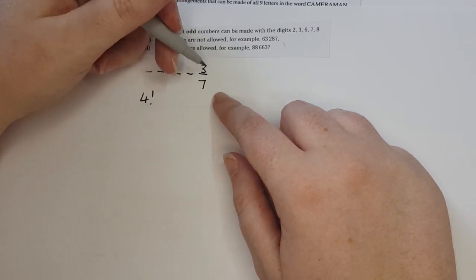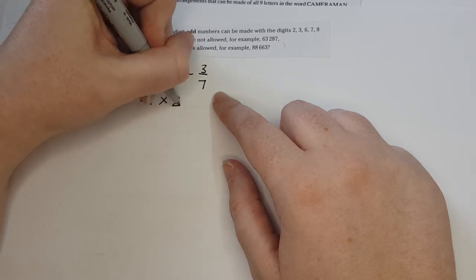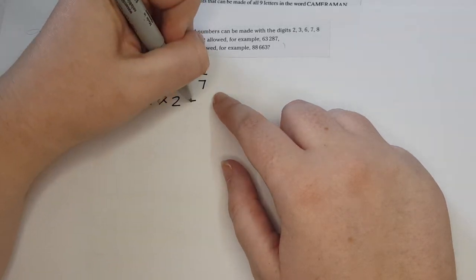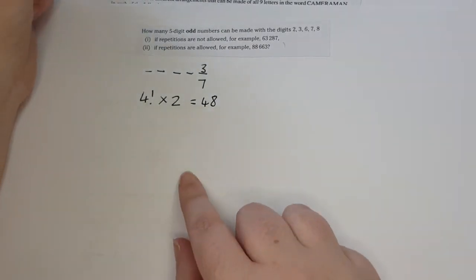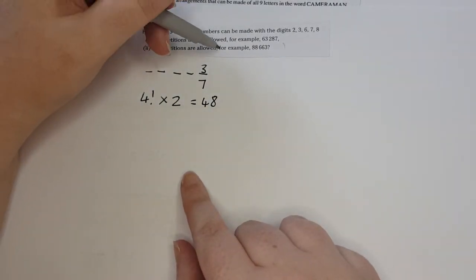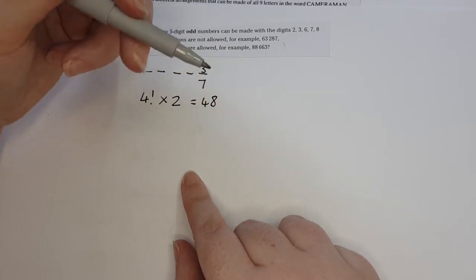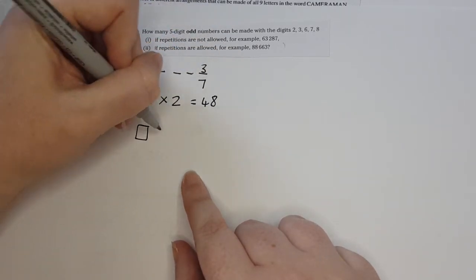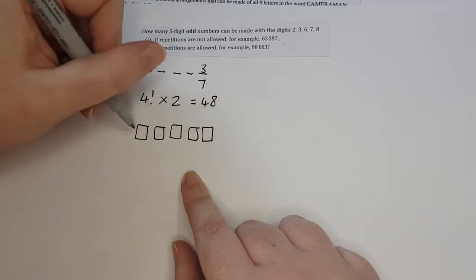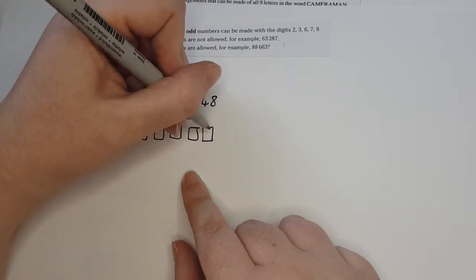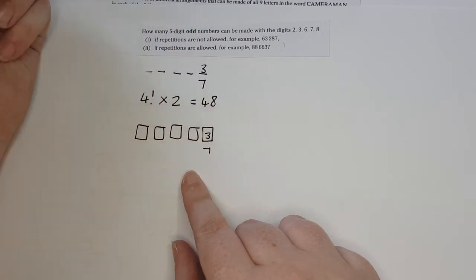So there's only 2 options there, so we're going to times it by those 2 options for all of our combinations. And then if the repetitions are allowed, that means that in any box of those 5, we could have any number except for the last digit, which still needs to be a 3 or a 7.